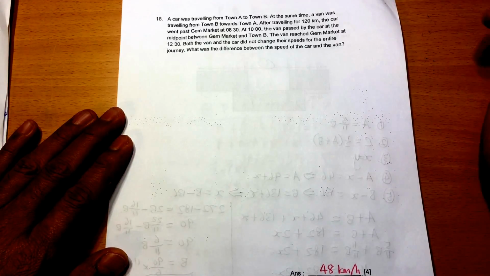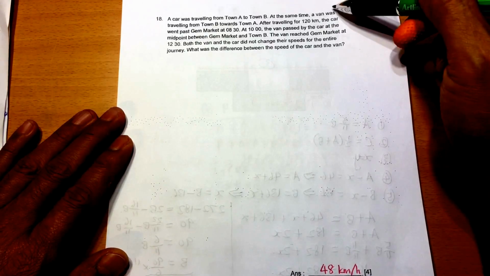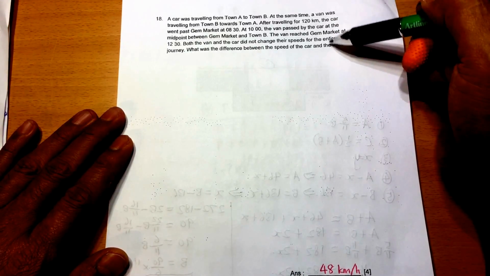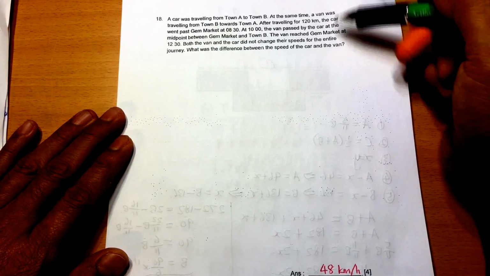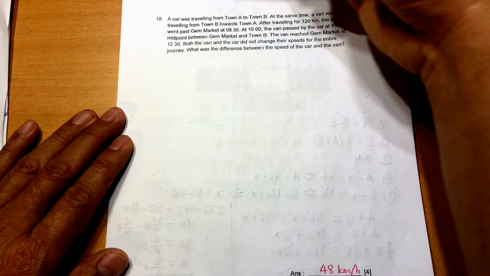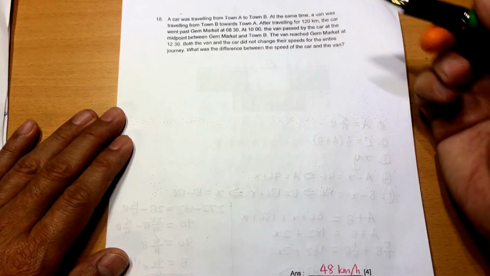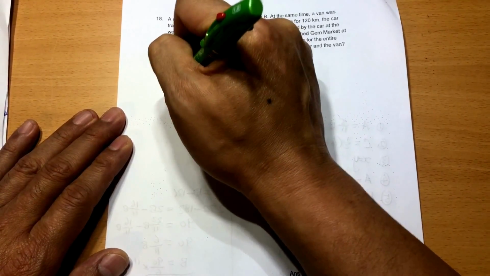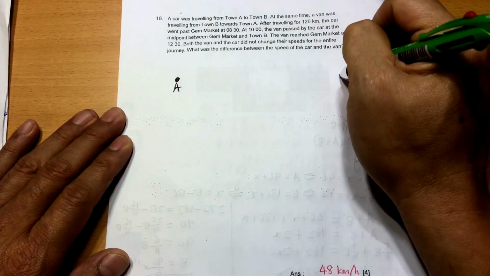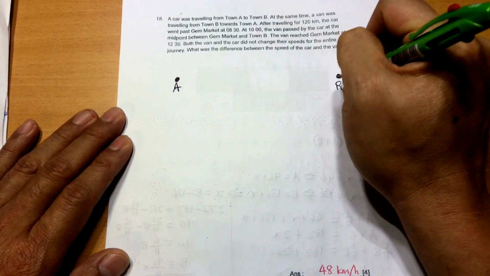Right. So I think this question here requires us to draw a timeline, or not so much a timeline, but rather a distance line in one dimension. So we have a car traveling from town A to town B. All right. So let's put here, that's town A, and that's town B over here.